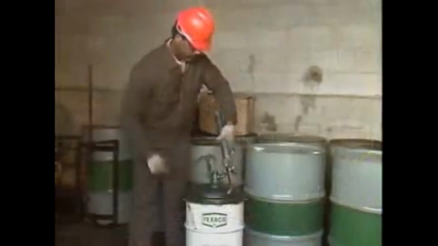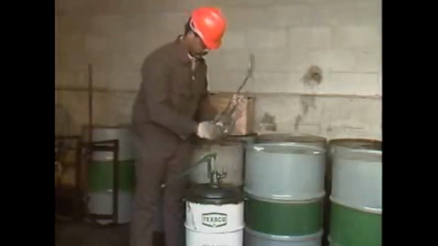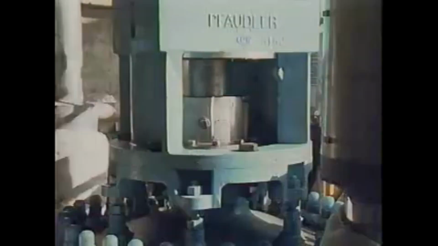In turn, workers are responsible for making sure that they use the type of lubricant that's been specified. Various factors determine the appropriate lubricant for a given situation. For instance, pressure or load affects the selection of a lubricant.